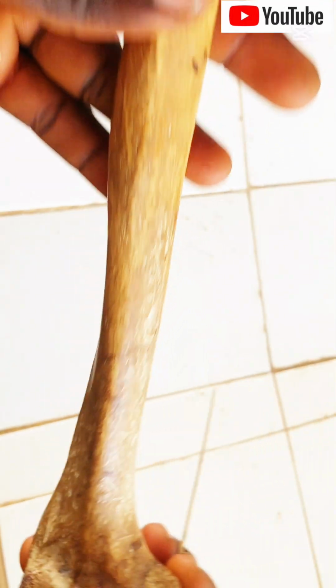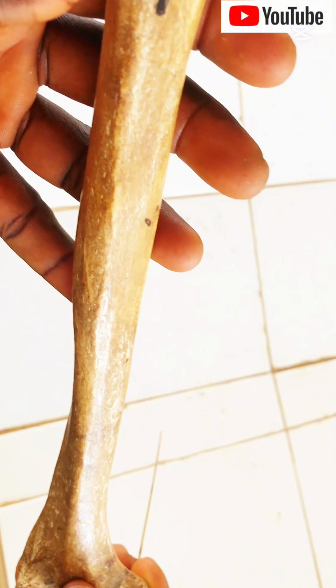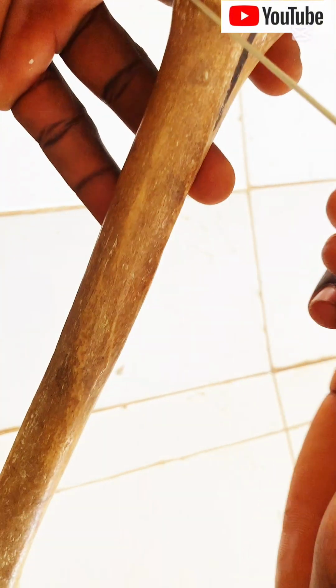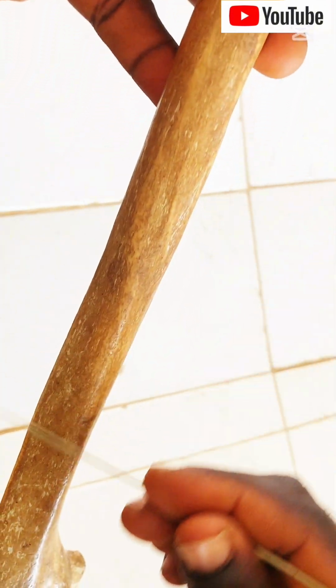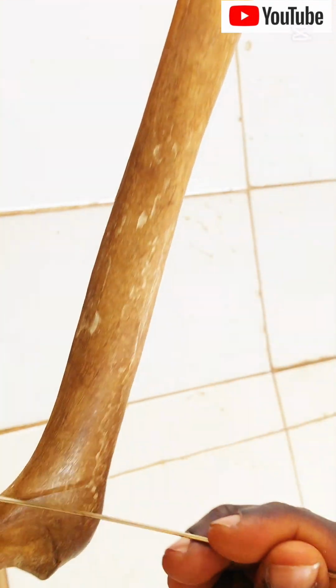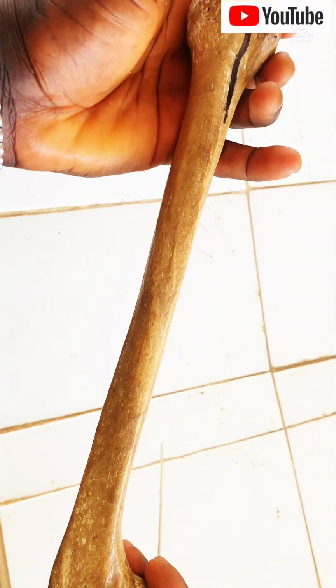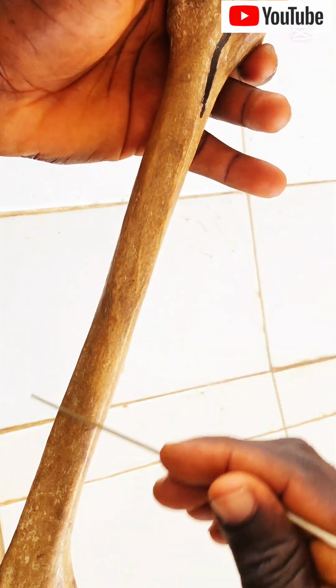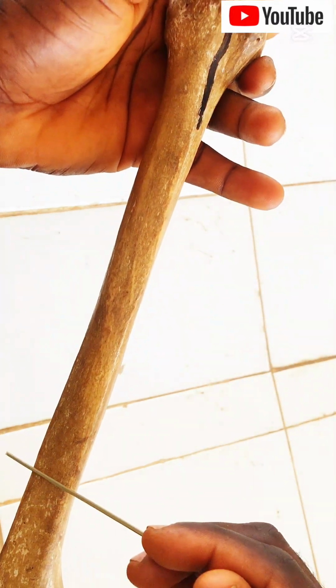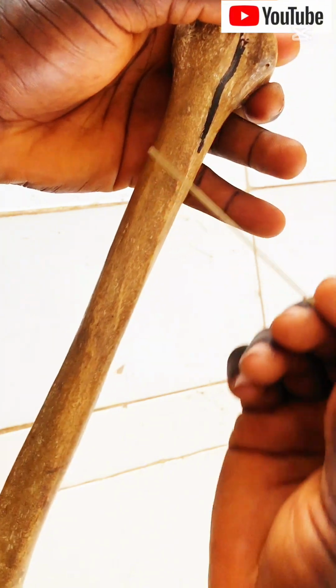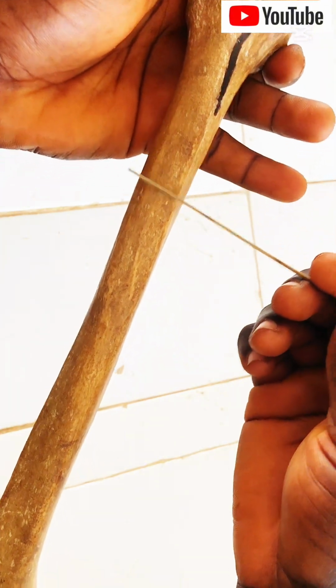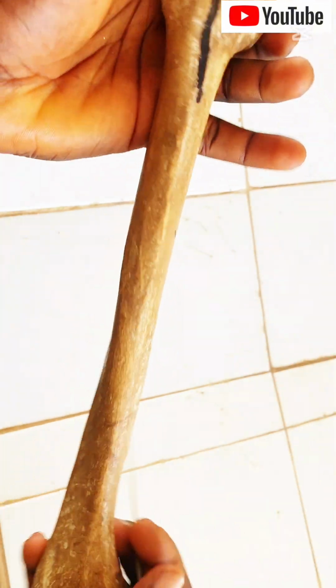Now, let's delve into the surfaces. We have the anterolateral surface, the anteromedial surface, and the posterior surface of the humerus. The anterolateral surface is found between the lateral and the anterior border.